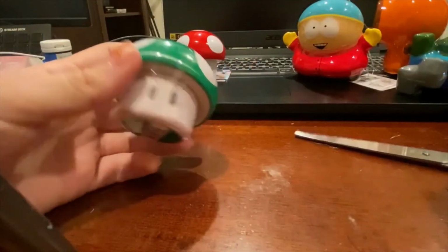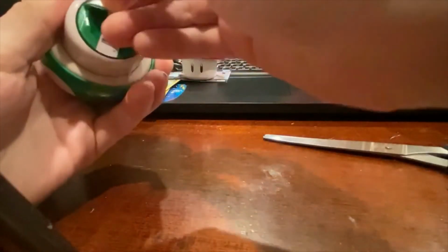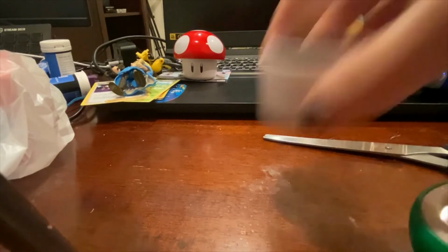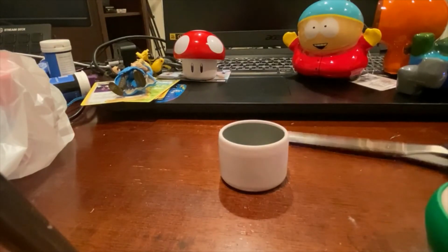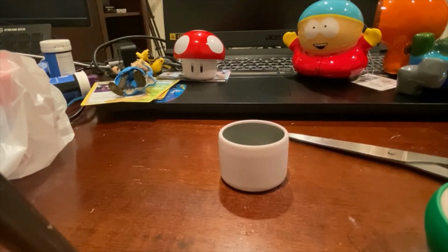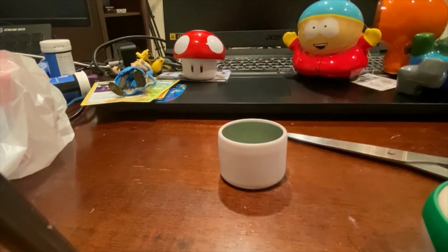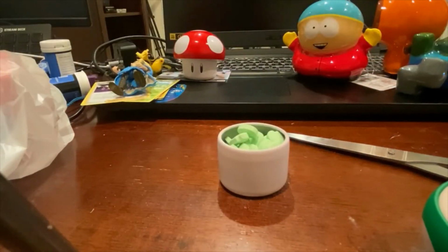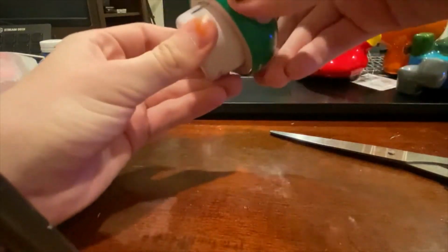Next, we have the same thing, but green. And not a communist. Okay, this probably tastes the same. Maybe not. I don't know. Okay, they taste somewhat the same, I guess. But they're not horrible either.